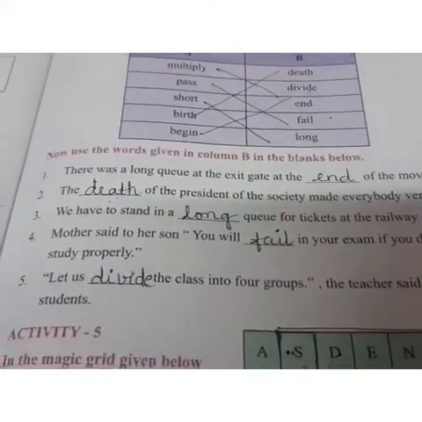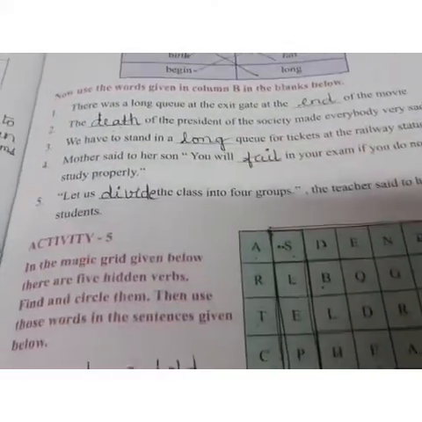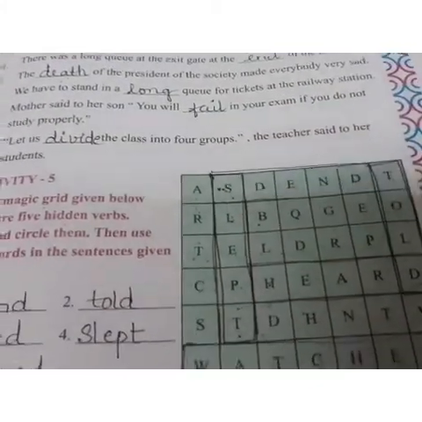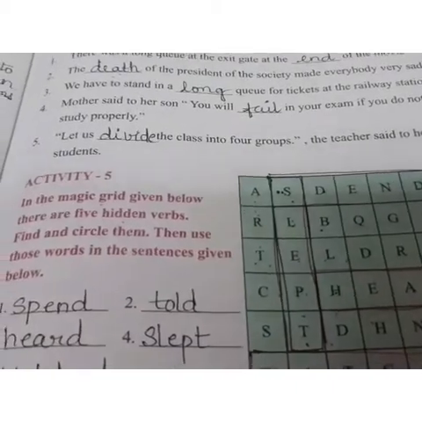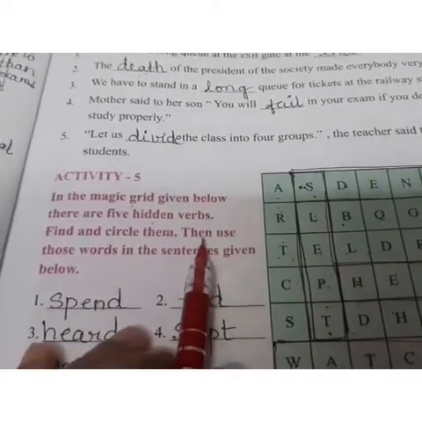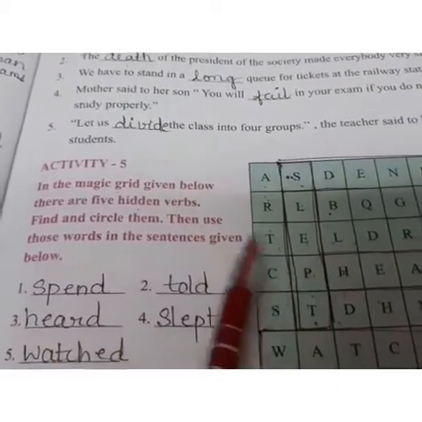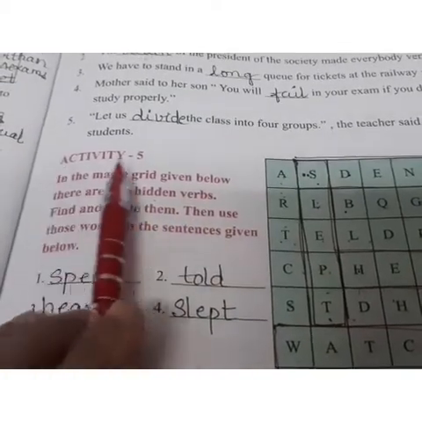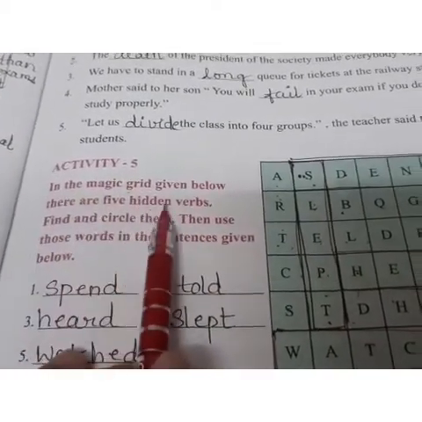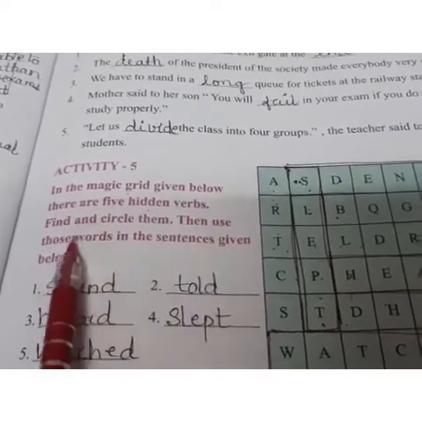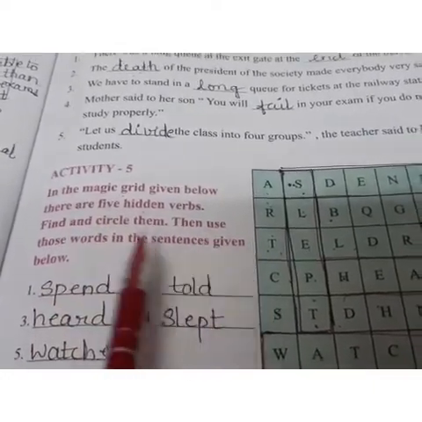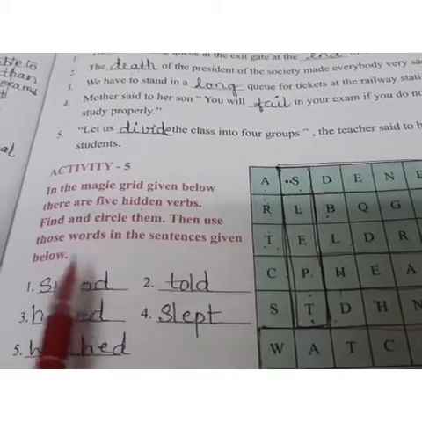Now comes activity 5. You can see here there's a grid given. The alphabet grid is given here. In this you have to find some hidden verbs. That means certain action words are hidden here that you have to find. Activity 5: in the magic grid given below, there are 5 hidden verbs. Find and circle them, then use these words in the sentences given below.